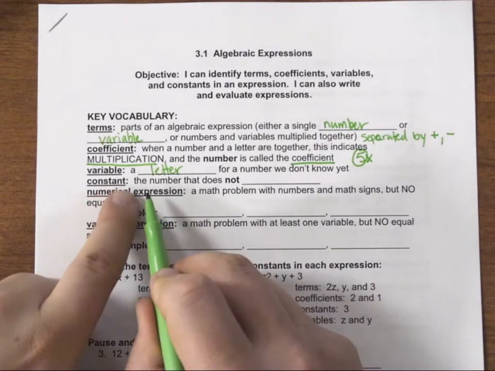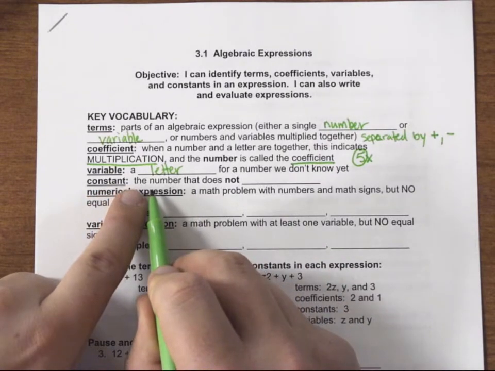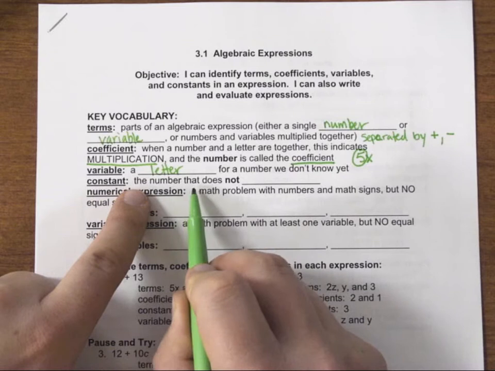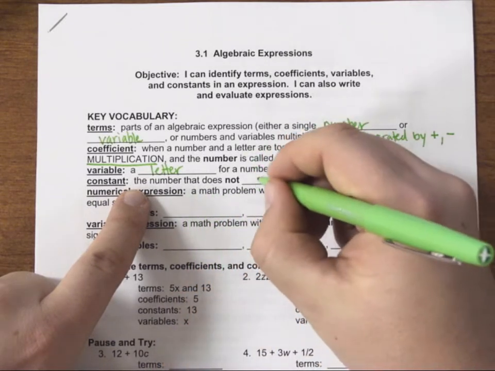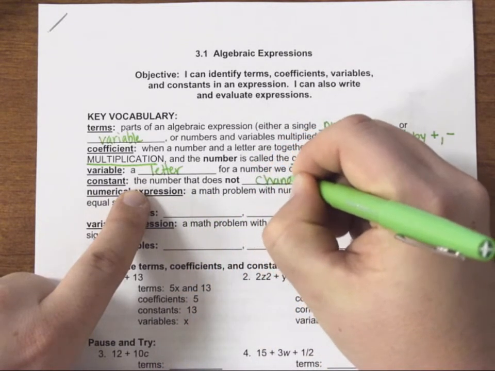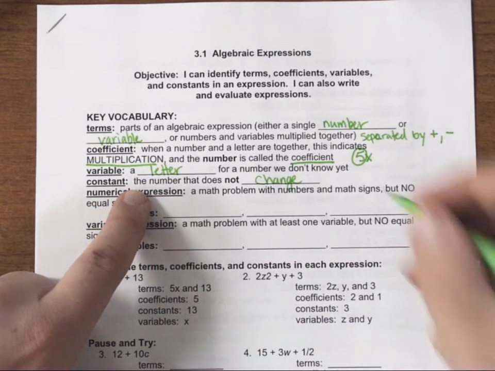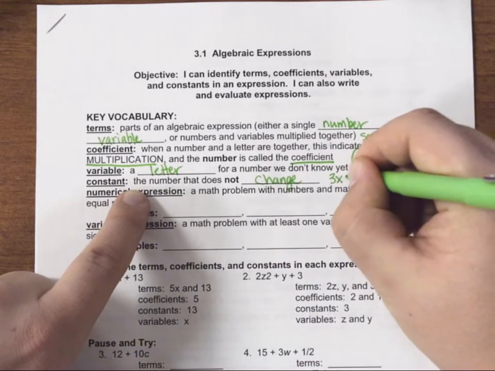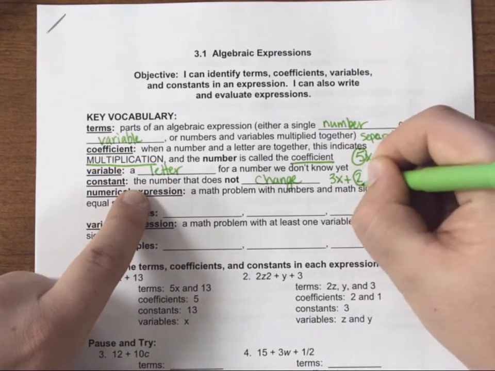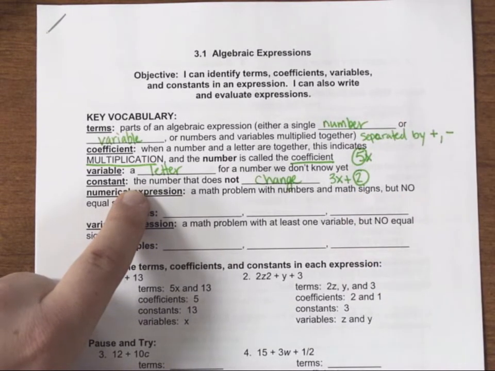What about the constant? The constant is the number that does not change. So any number all by itself in an algebraic expression is a constant. For example, 3x plus 2. The 2 all by itself is a constant.